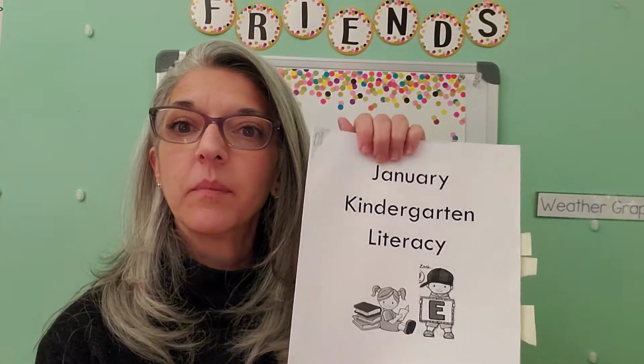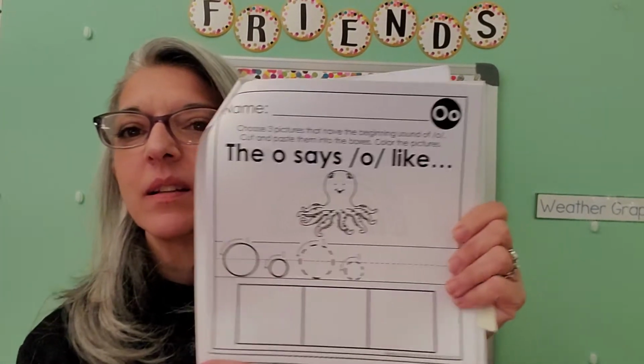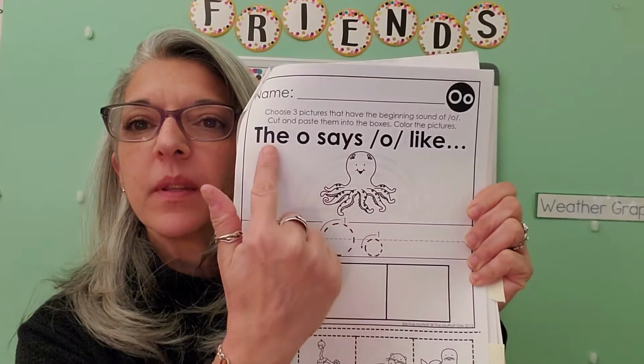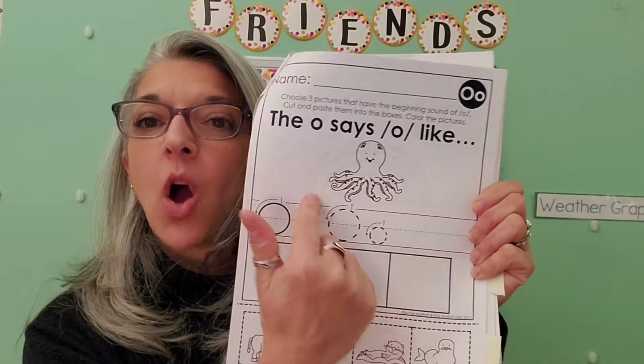Okay, so you're going to need your January literacy packet. Most of the activities are in here today. Your first must-do activity is the O says aw like octopus. So here's the page you're going to do. The O says aw like octopus.